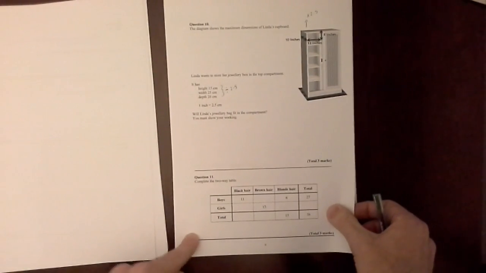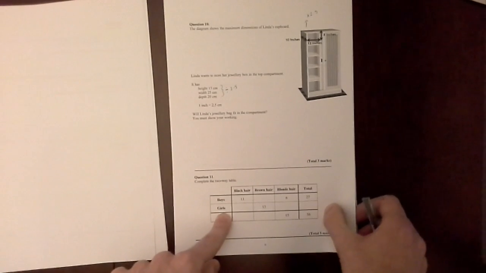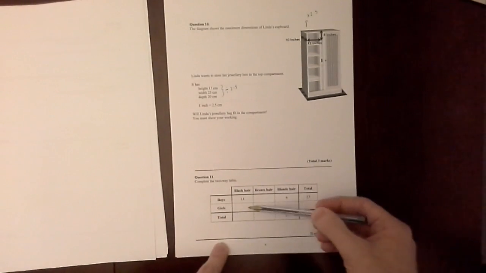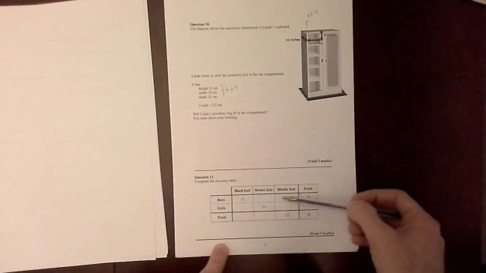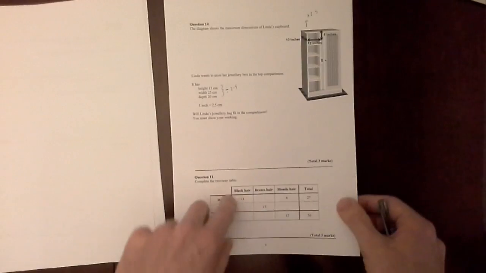No particular problems with question 11. Again, biggest mistakes were just people adding things up wrong. Just remember, by the time you get to the end, all of these should add up to these totals, and similarly coming down, all of your totals have to be correct. If they're not, something's gone wrong somewhere.